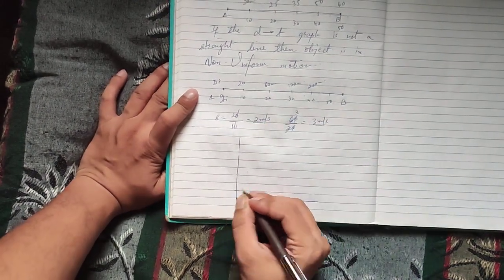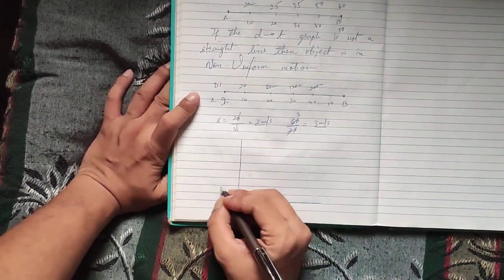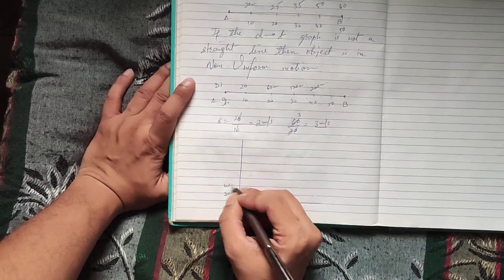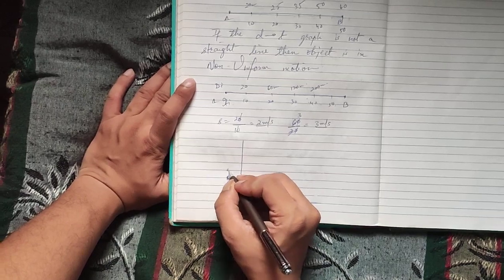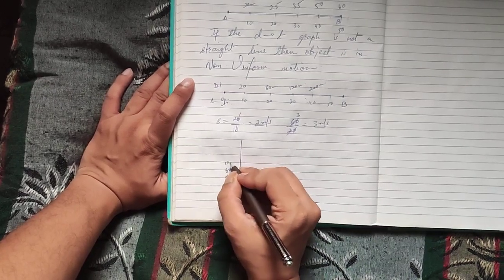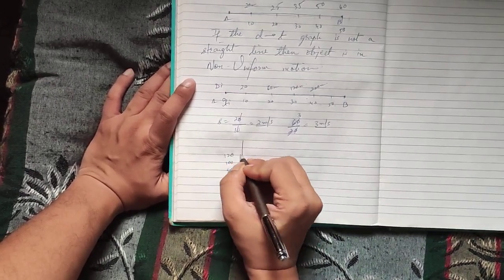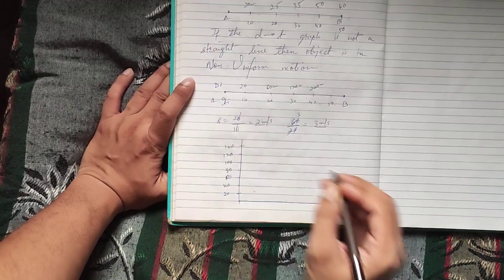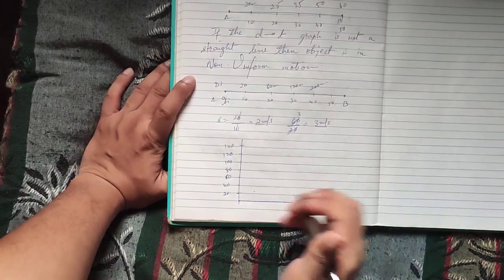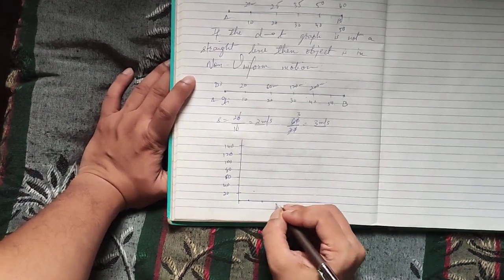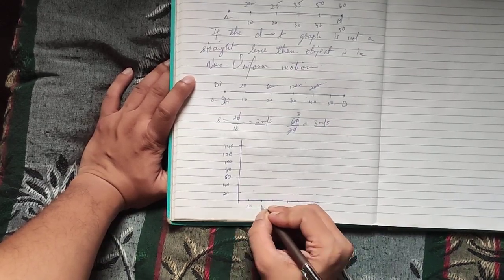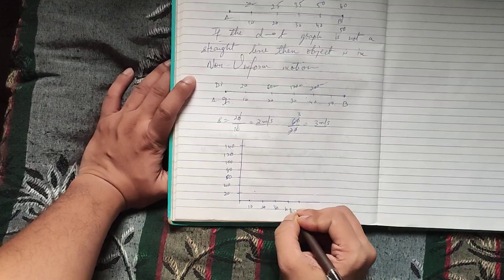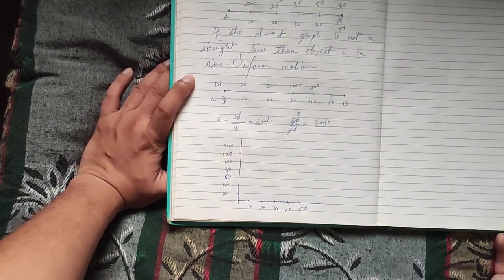graph in that manner. I take over here 20 meters, 40, 60, 80, 100, 120, 140. Okay, and time over here in equal intervals, 10, 20, 30, 40 and 50.